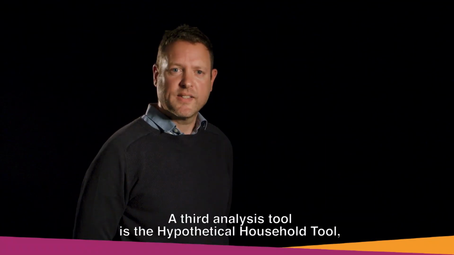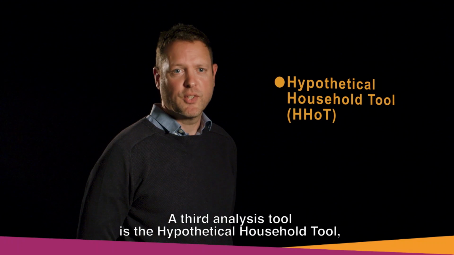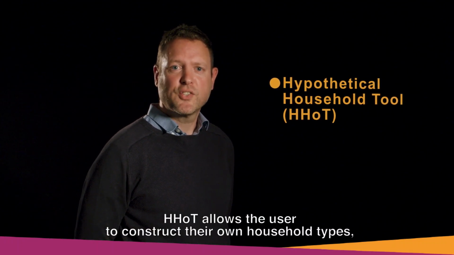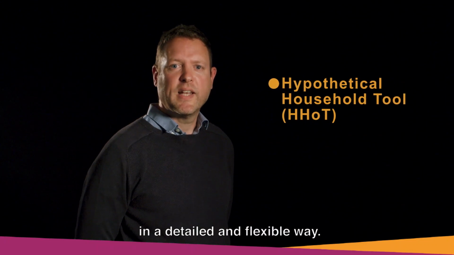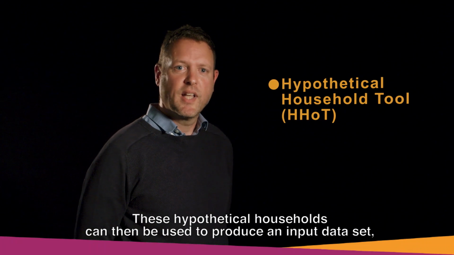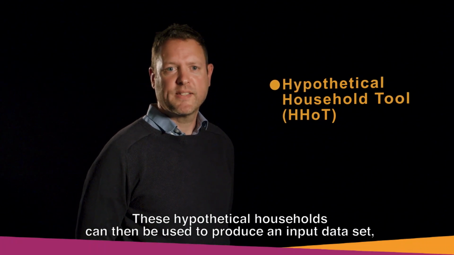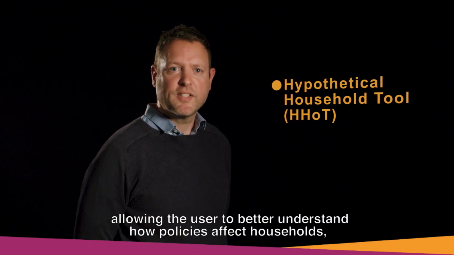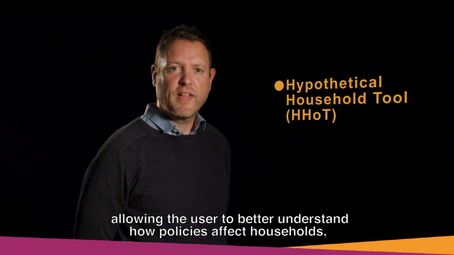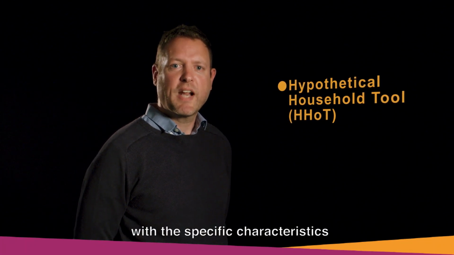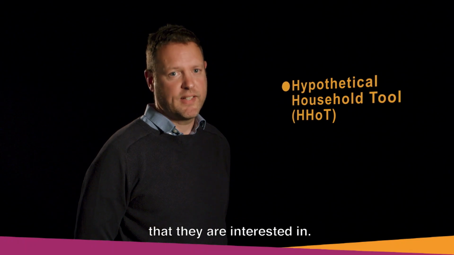A third analysis tool is the Hypothetical Household tool, or HOT. HOT allows a user to construct their own household types in a detailed and flexible way. These hypothetical households can then be used to produce an input dataset, allowing the user to better understand how policies affect households with the specific characteristics that they are interested in.